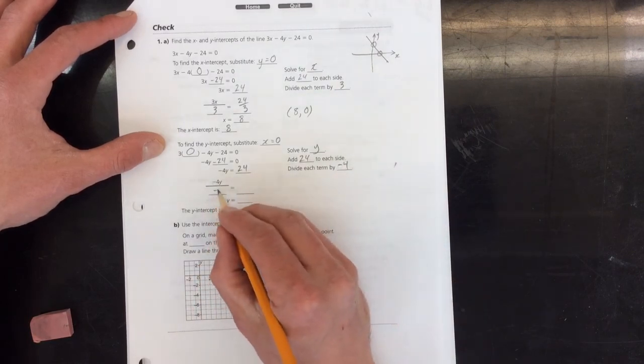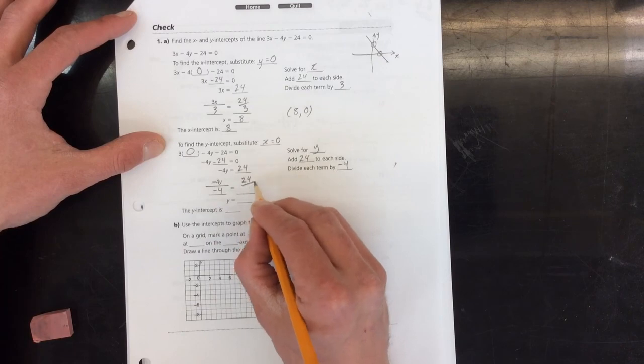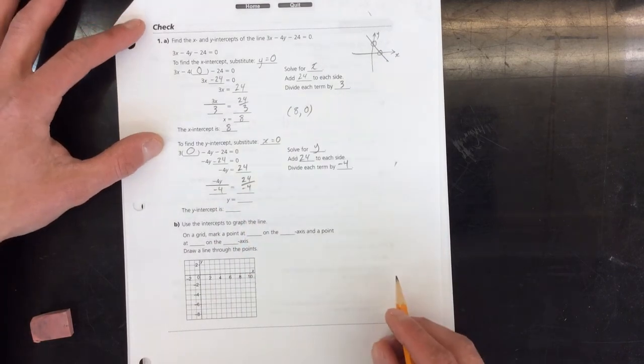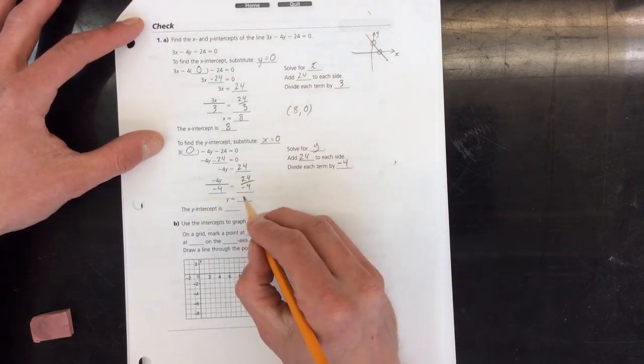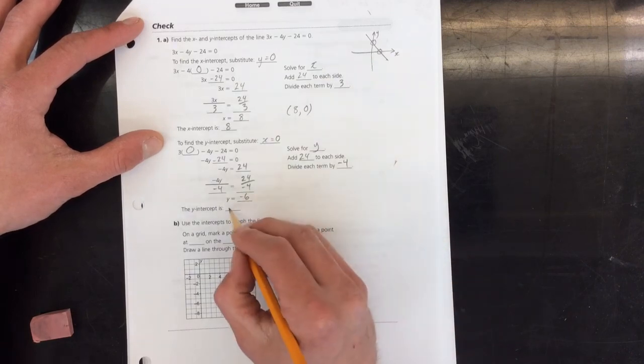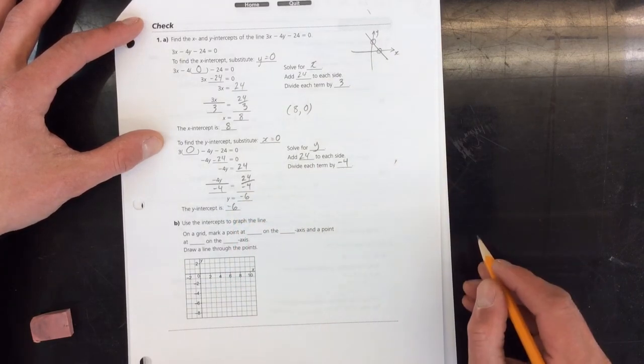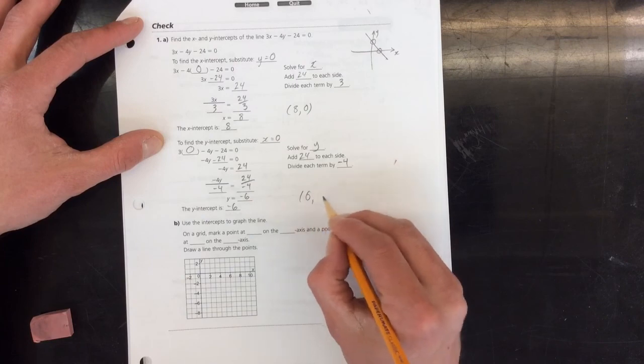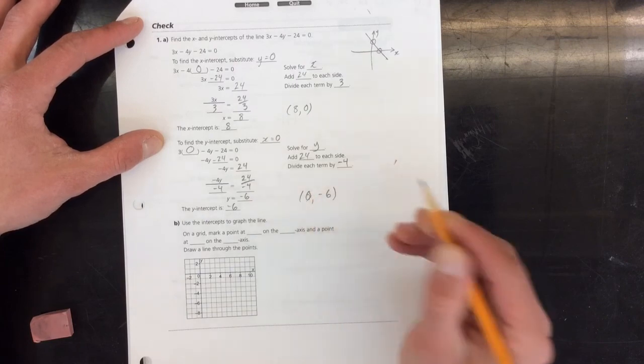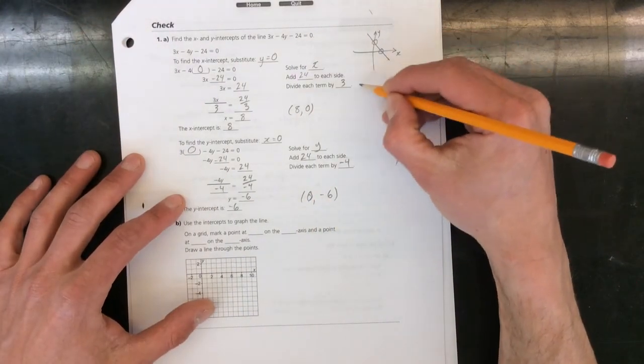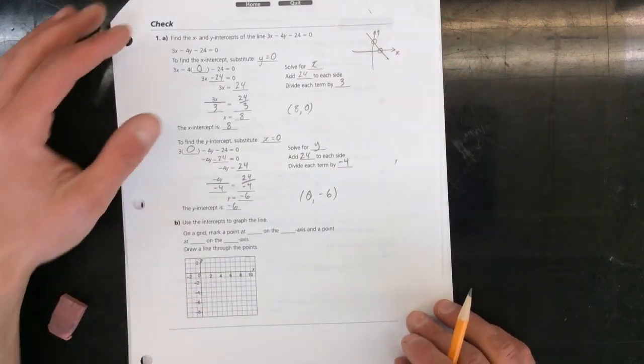I want this negative to go away. And this is -6. So this is the point 0, -6. So our line actually seems like it sloped up like that.